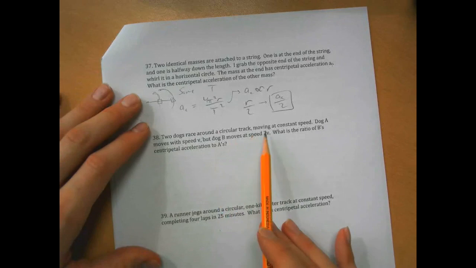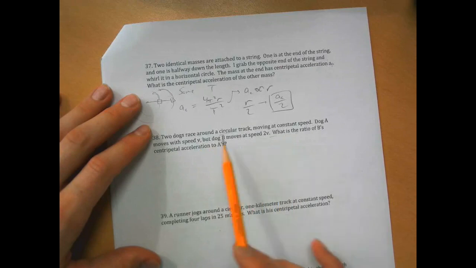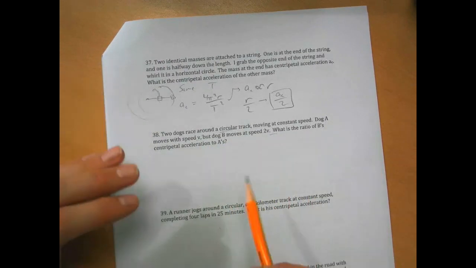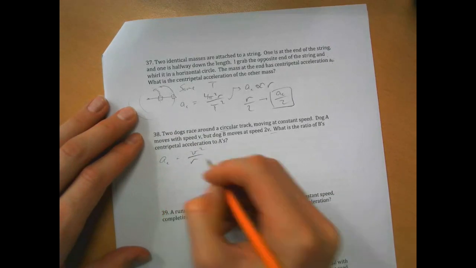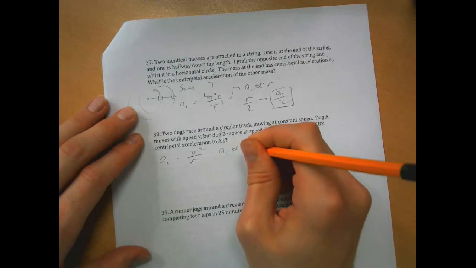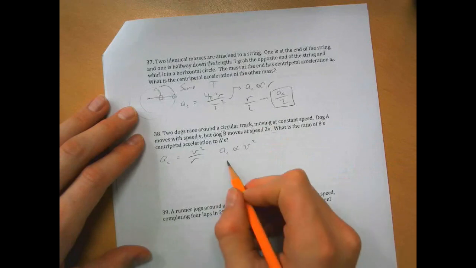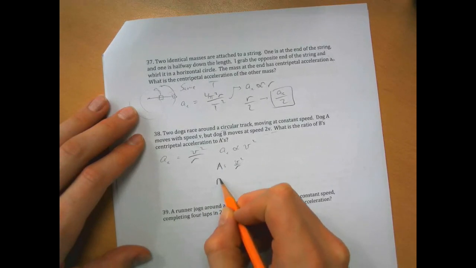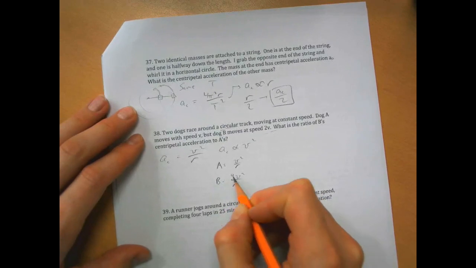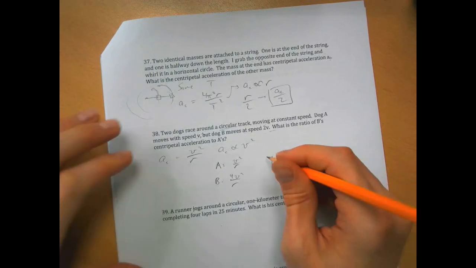Now in this case, what's the same between the two? Well, the speed is changing, but they're on the same track, so the radius of curvature is the same. And then we want to find the centripetal acceleration. In this case, it's v squared over r, so centripetal acceleration is proportional to v squared. So the ratio: dog A would have v squared over r as its centripetal acceleration, and dog B would have 4v squared over r, since its speed is 2v. So the ratio of A's to B's is going to be 1 to 4.